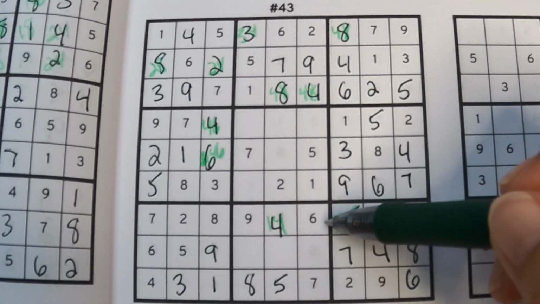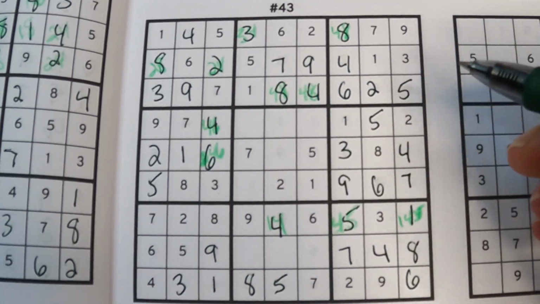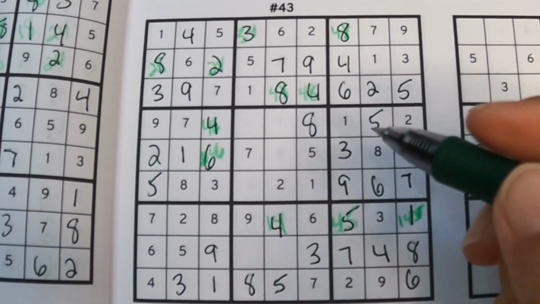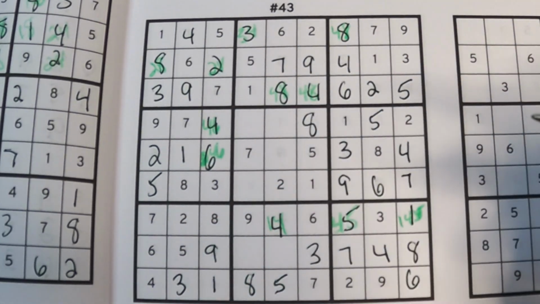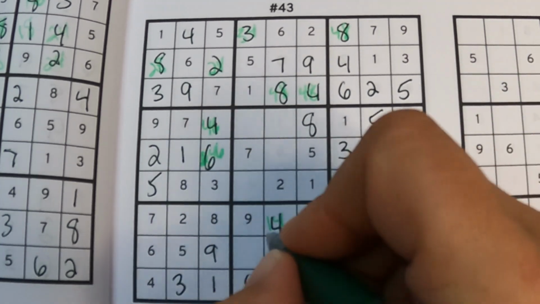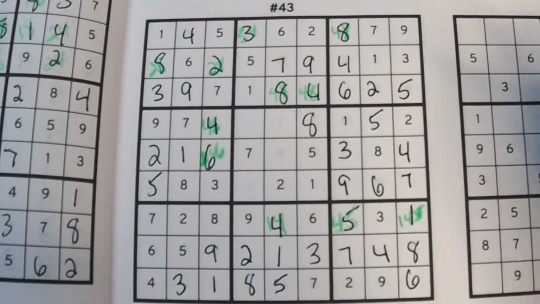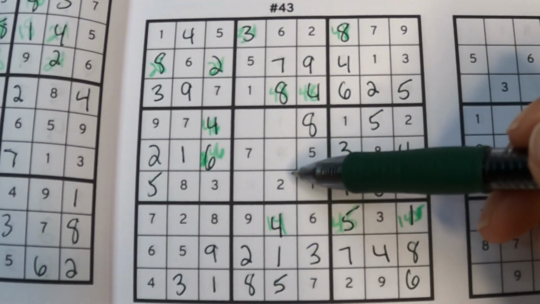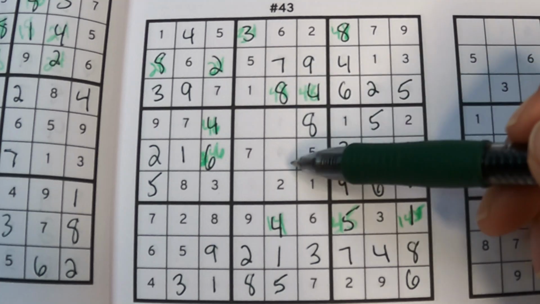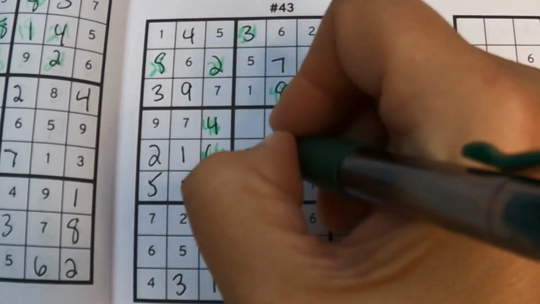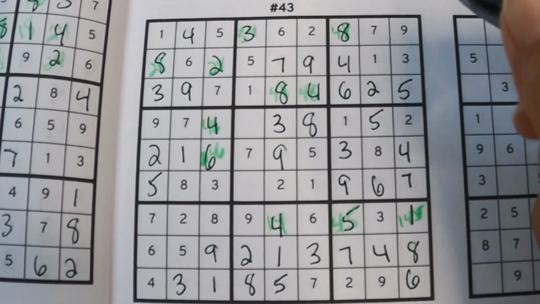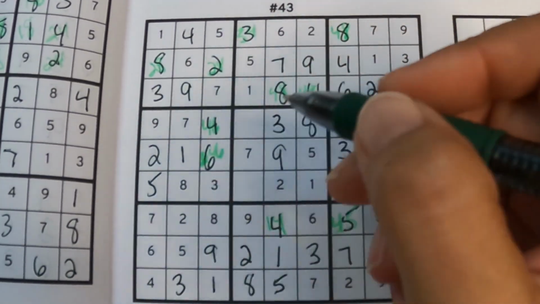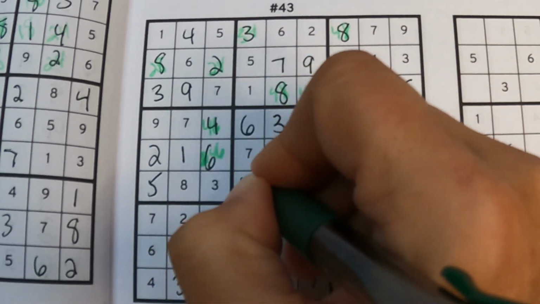For this column now, we're missing 3 and 8. We've got an 8 here, so 3, 8. For this box now, we're missing 1 and 2. We've got a 2 here, so 1, 2. For this column now, we're missing 3 and 9. We've got a 3 here, so 9, 3. And for this box, we're missing 4 and 6. We've got a 4 here, so 6 and 4.